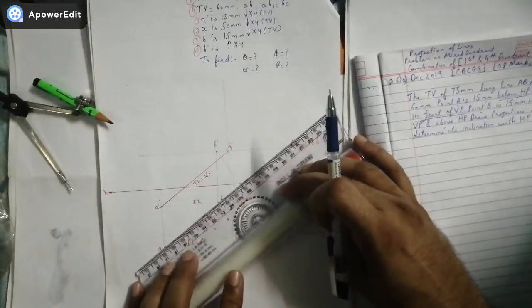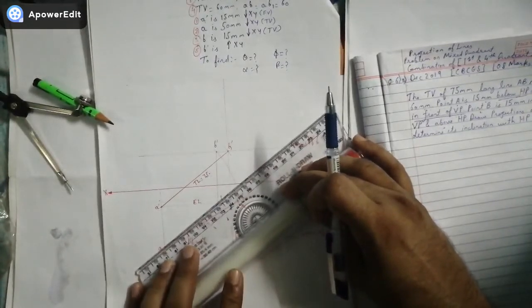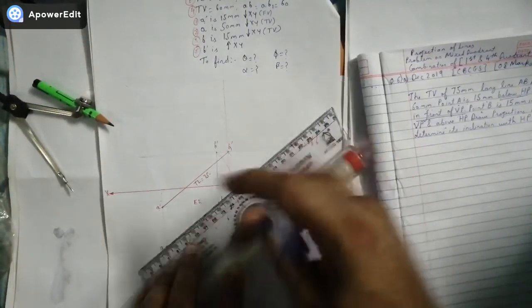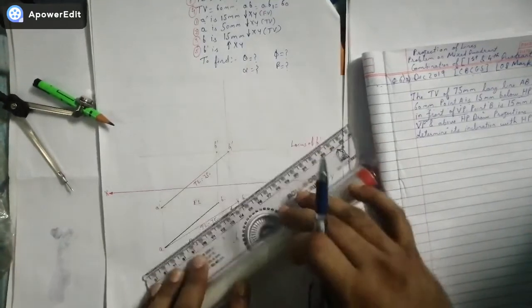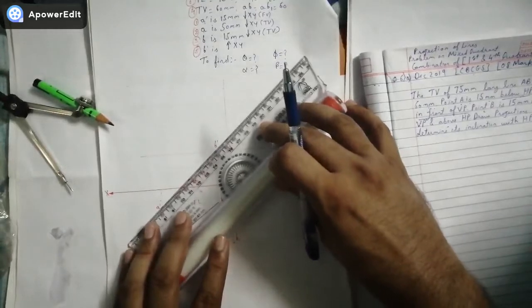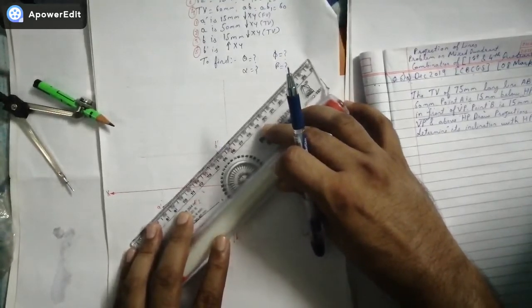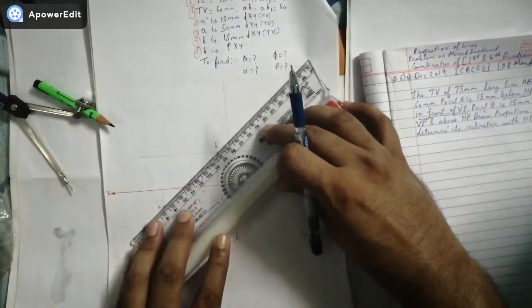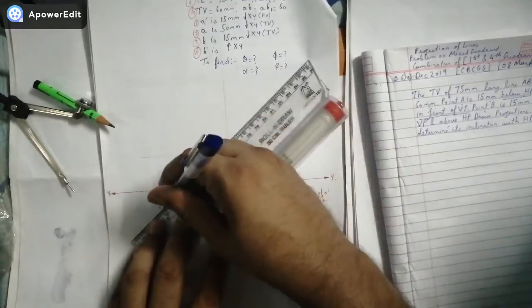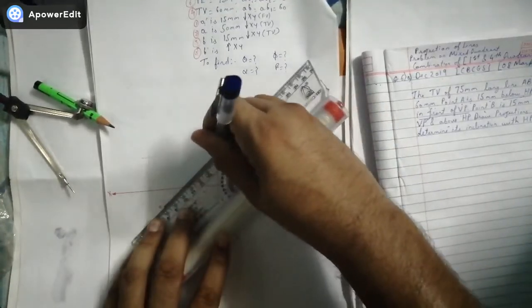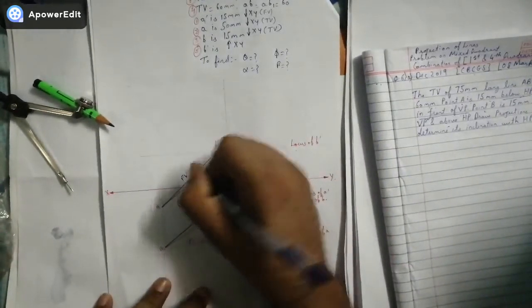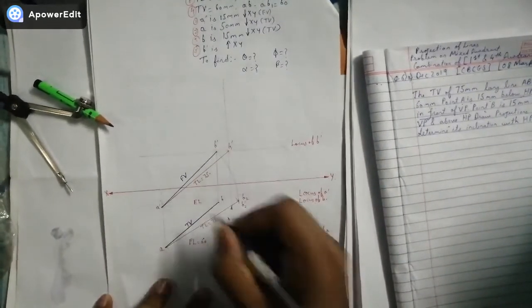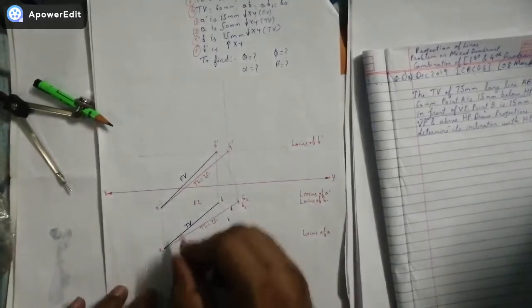So A to B will be joined with a dark line from A to B. Next, A dash to B dash will again be a dark line from A dash to B dash, which will be the front view length. So here it is, my dear friends. I can write it as front view length over here. Here it is the top view length, and the angles I can show very clearly.